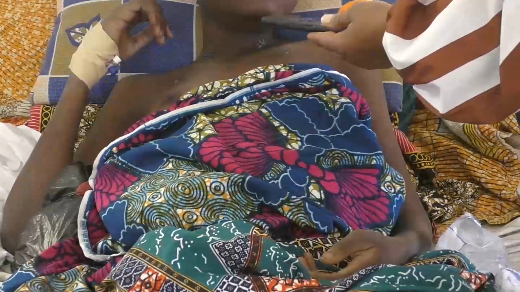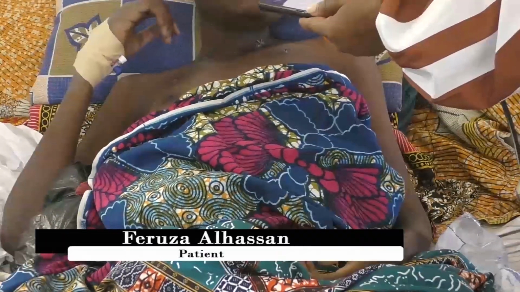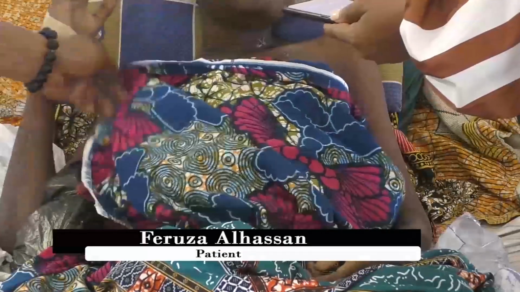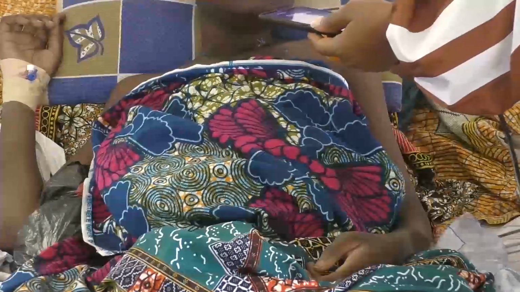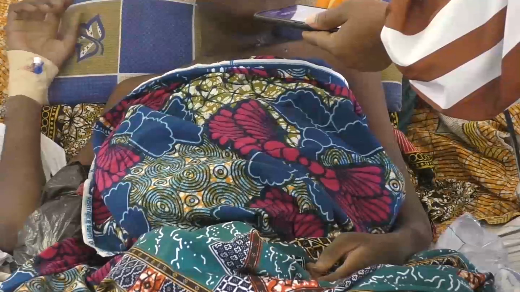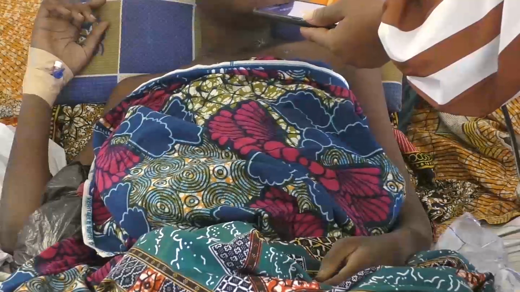It is painful, very painful. And when they are performing the procedure, I mostly pant for breath. And it's like I'm dying.